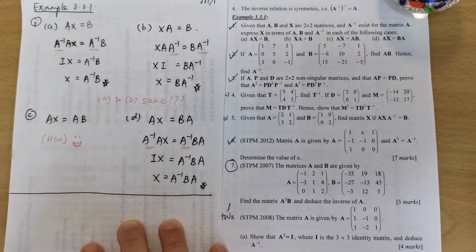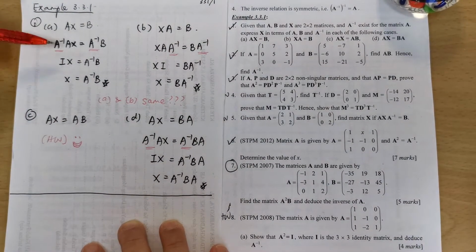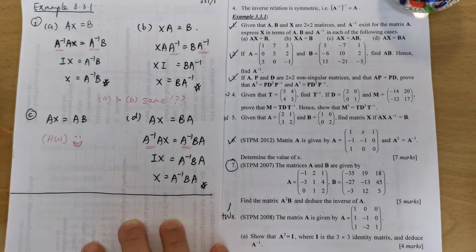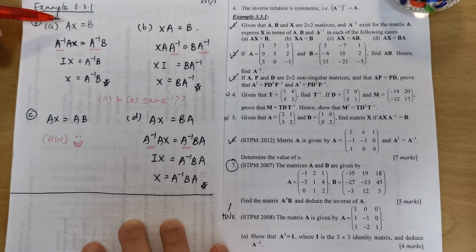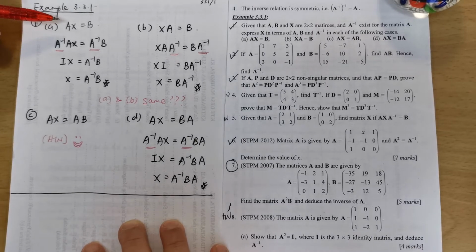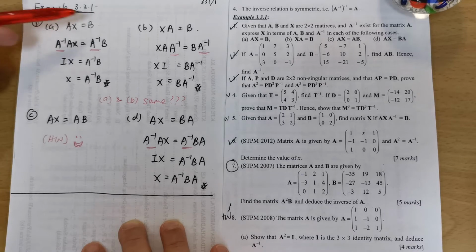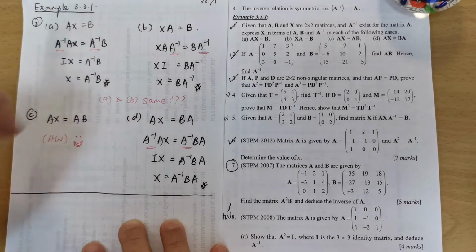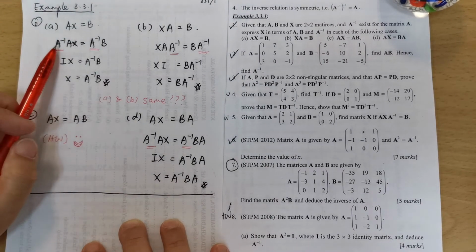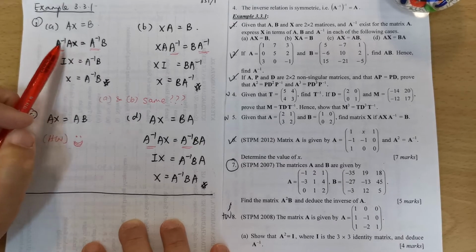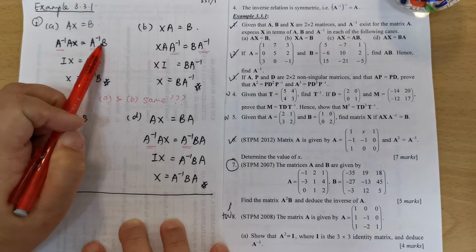Alright? One very important thing that you must bear in mind when you do this step. When you multiply a matrix to one equation, remember, we cannot simply multiply a matrix to one equation of matrices unless they are all square. This is a very important concept. So when I multiply inverse A to both sides, I put the inverse A at the left hand side of AX, and the inverse A at the left hand side of B.